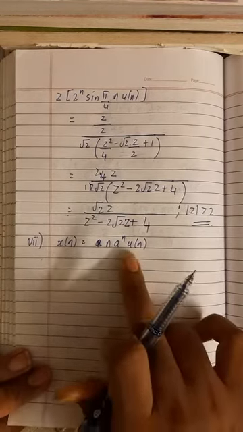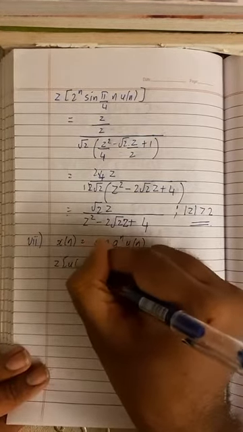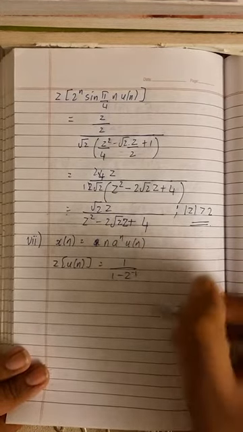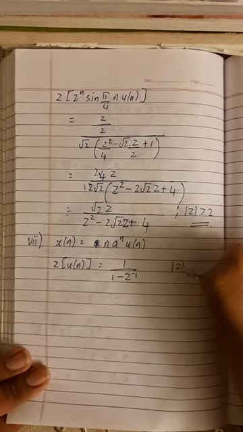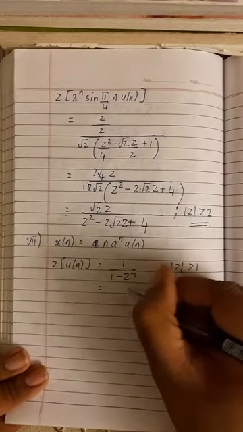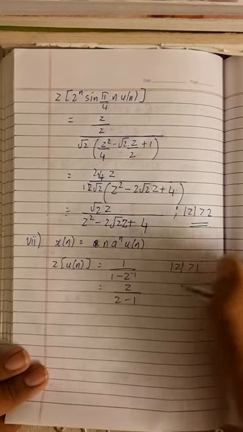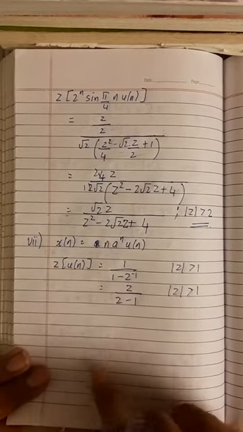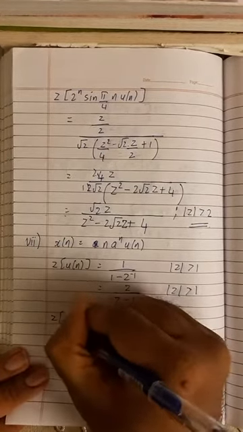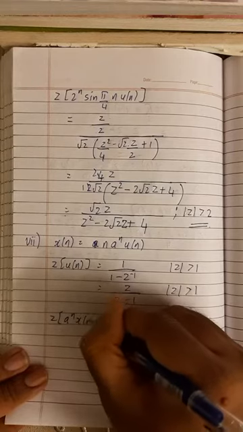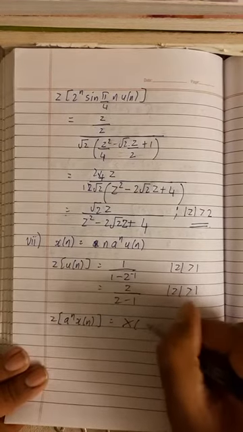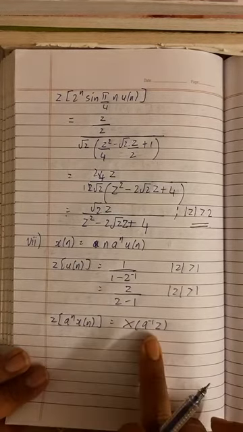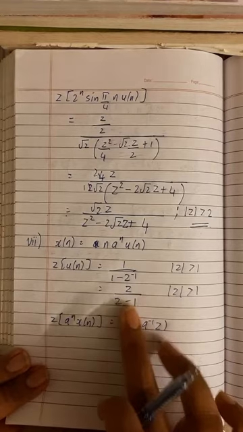So let's apply here. First we take the z transform of u of n. We know that the z transform of u of n is 1 by 1 minus z inverse, with the magnitude of z greater than 1. This can also be written as z by z minus 1, where the magnitude of z is greater than 1. So like that I found the z transform of u of n. Now we know that the z transform of a raised to n x of n is nothing but x of a inverse z, which means replace every z with a inverse z.